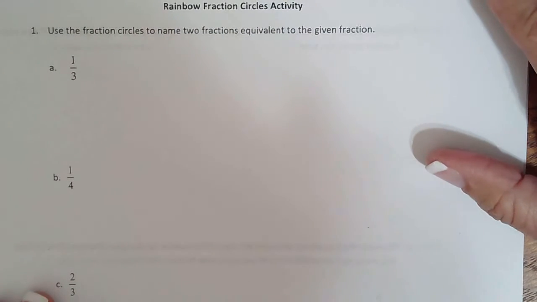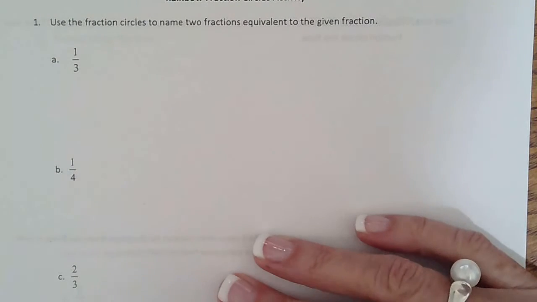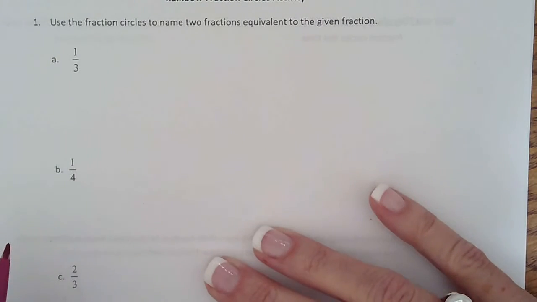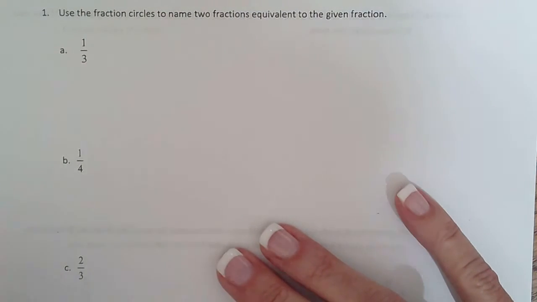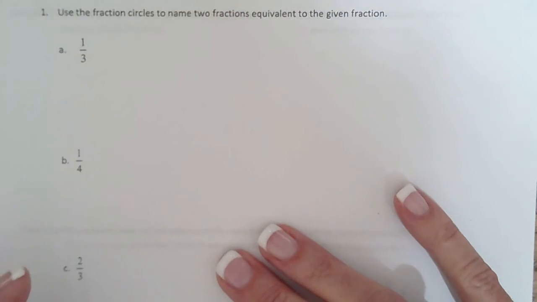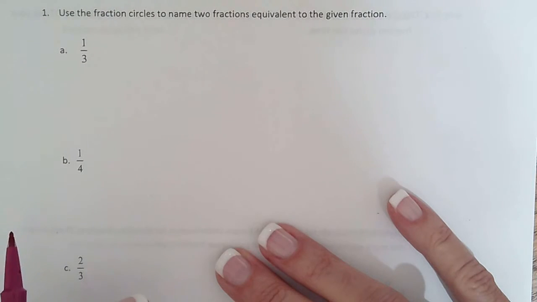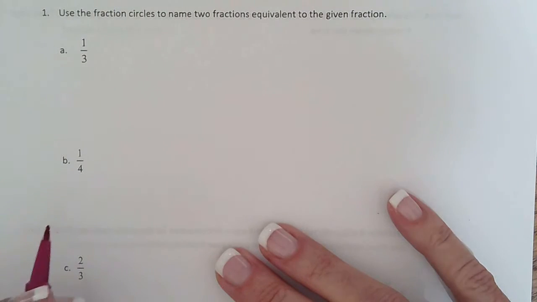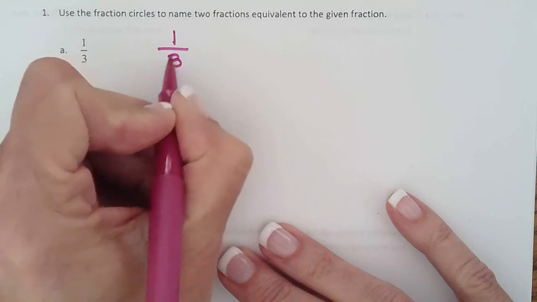So use the fraction circles, which we're not going to use because we already know how to do these kind of problems, to name 2 fractions equivalent to the given. And this is on the test, so this is good stuff to know. So I can make equivalent fractions. I can make millions of equivalent fractions. The rule is, as long as I multiply both the numerator and the denominator by the same number, I'll always have an equivalent fraction. So for instance, let's see, 1/3 is going to be the first one.